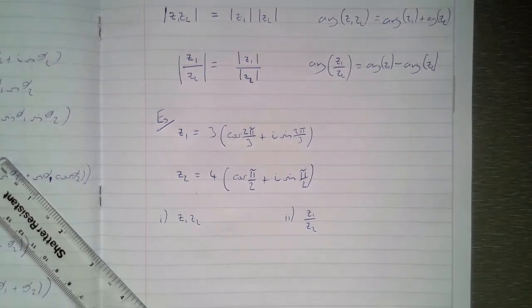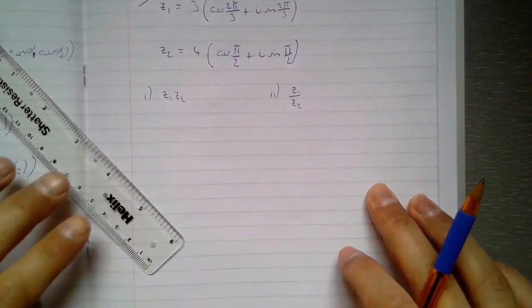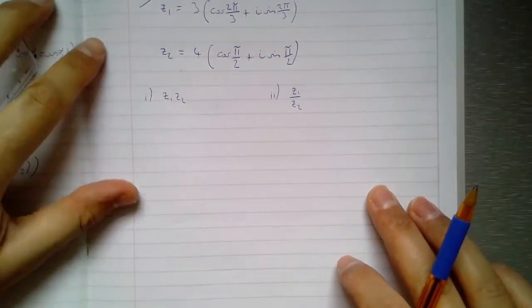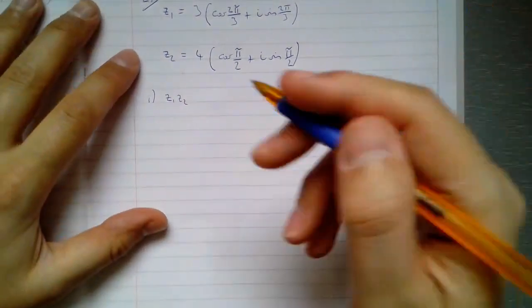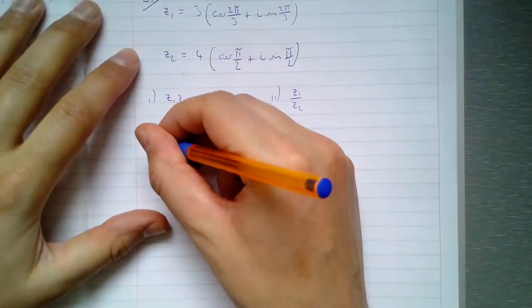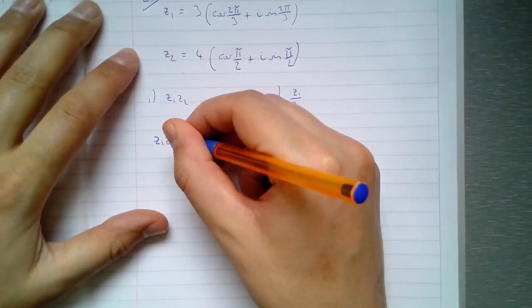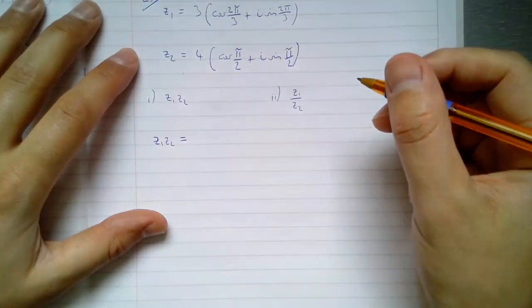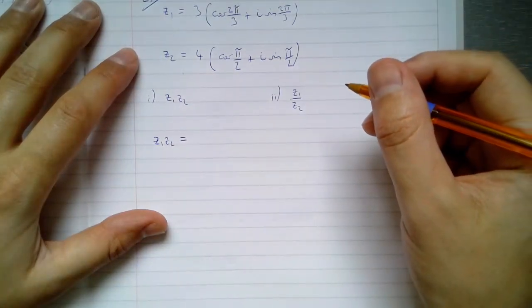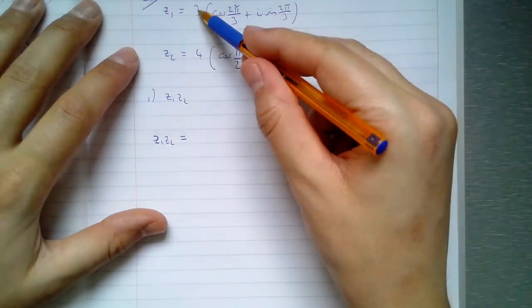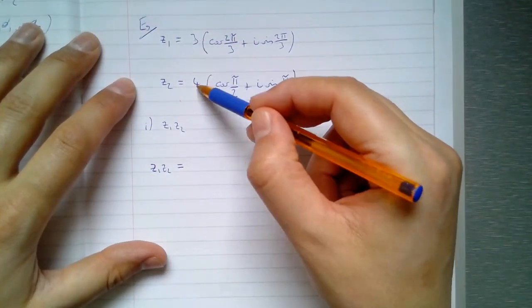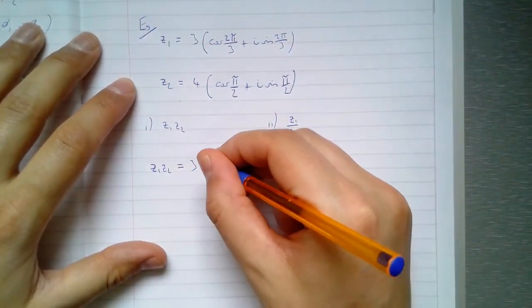Hopefully with z1 z2 you managed to do that pretty easily. I need to take the moduluses of both of them and times them together: there's the modulus of z1, there's the modulus of z2, so that's going to be 3 times 4.